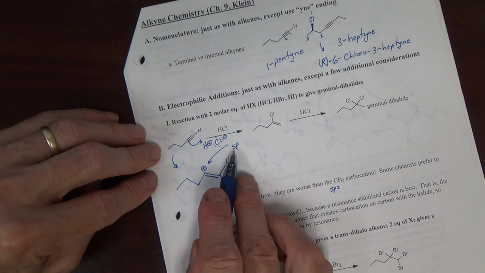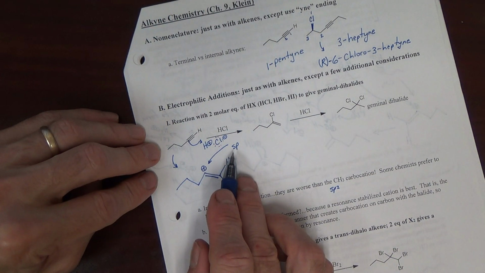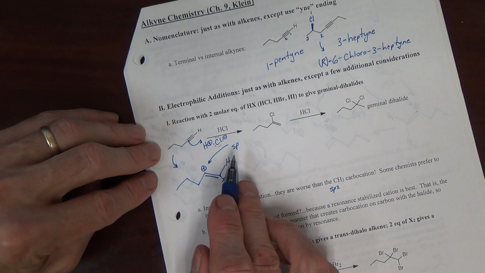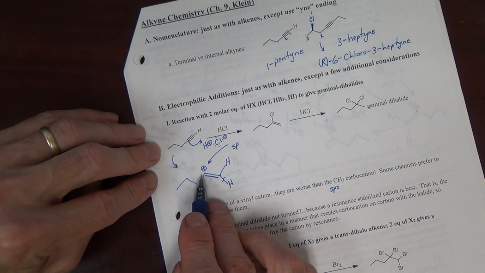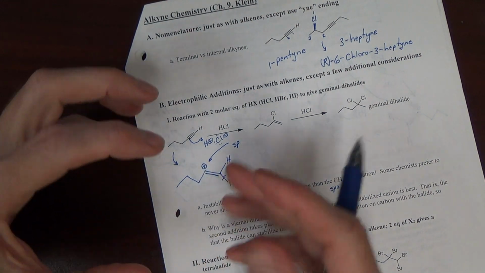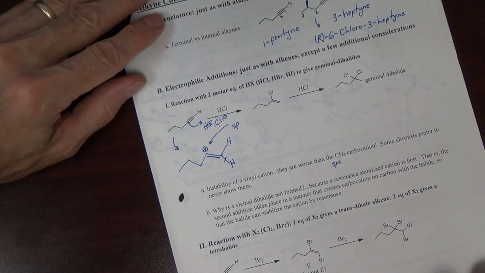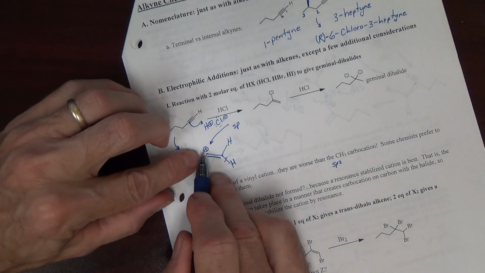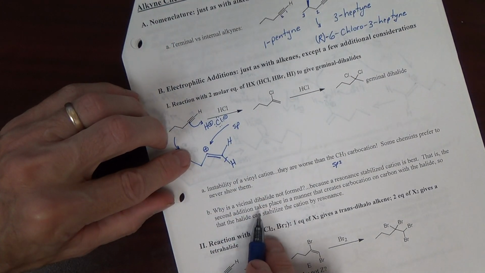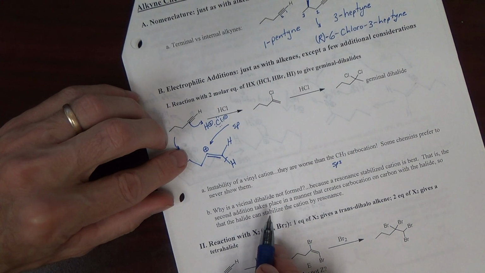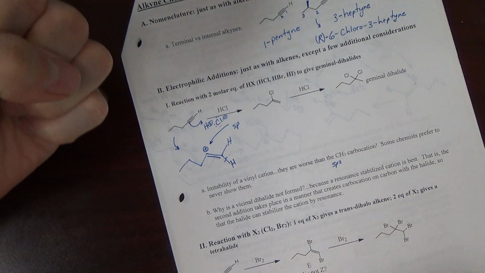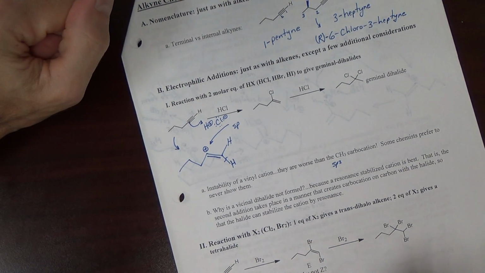Now, more s character stabilizes a negative. It actually destabilizes a positive, because the empty orbital is closer to the nucleus. That's not a good thing. Basically your positive charge is closer to the nucleus, if you want to look at it that way, and you've got a plus closer to the positive nucleus.